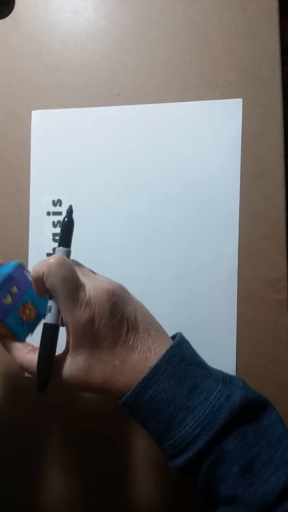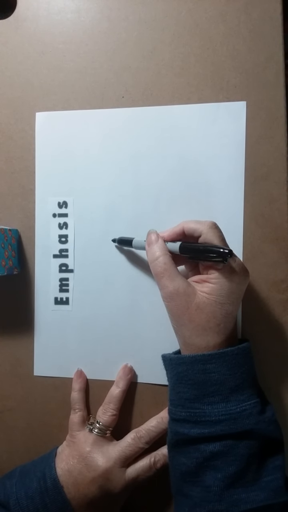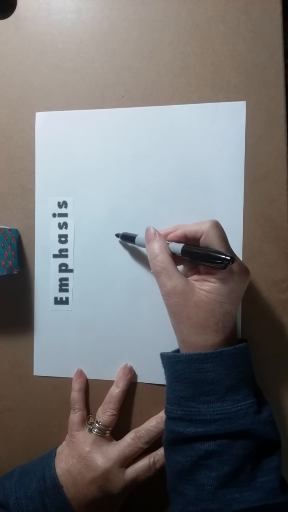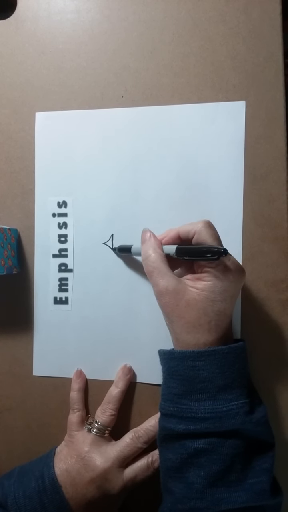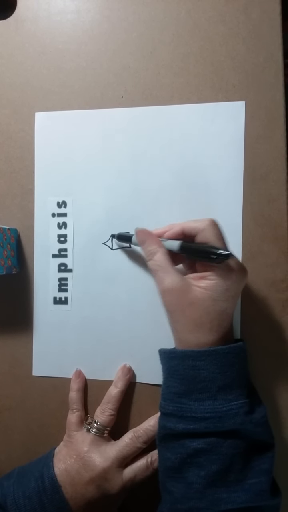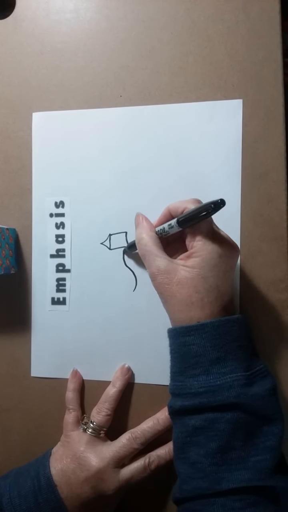Okay, the next design principle is called emphasis. Well, I only have 6 spaces for boxes here. On emphasis, what you're trying to do is something where you've got an image in the middle, let's say a house or something. And then all of the things in the picture kind of point towards the house.